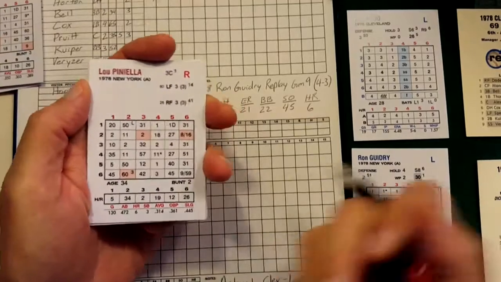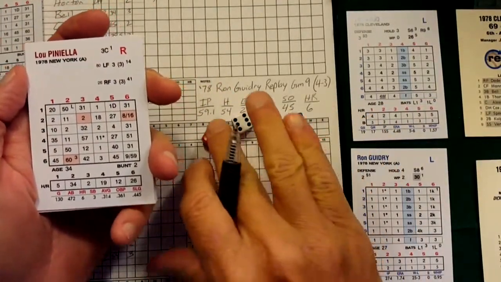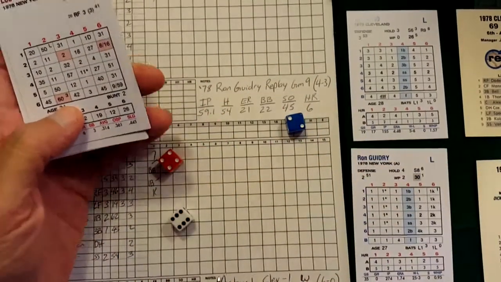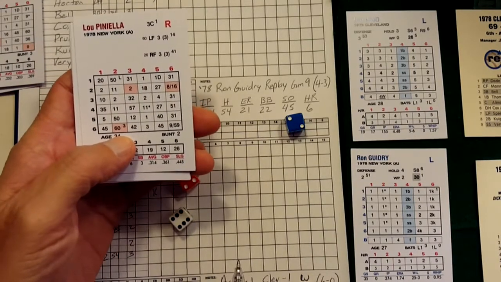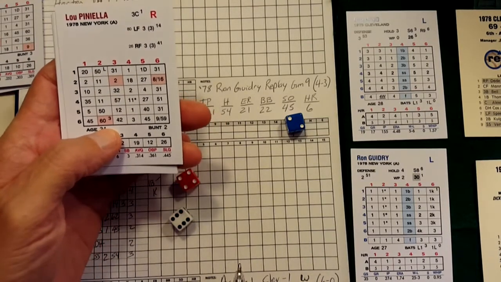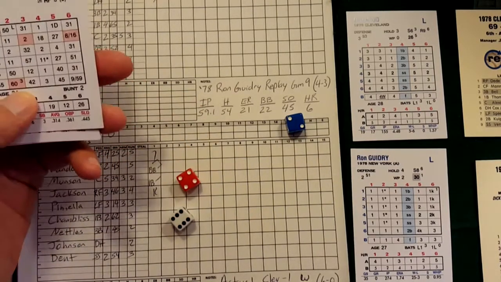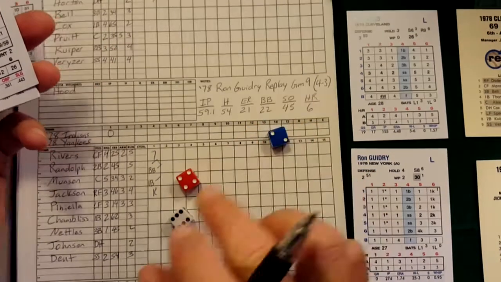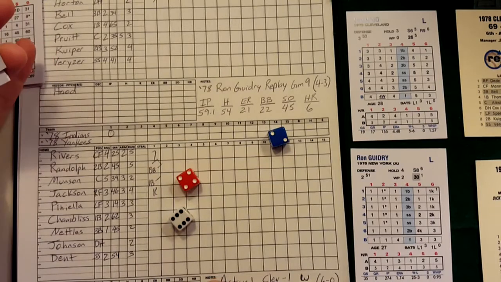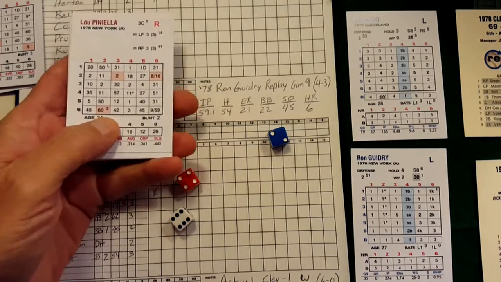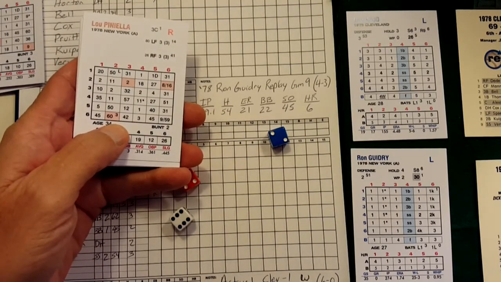Lou Piniella. 2-6 is a 3, raised number. And then a 46. That's going to make it stay right there at a 3. That's on a 60. So a 2 is the left fielder. Left fielder is Vale. He's a 3. And so a 3 is not higher than a 3. So it will be a double.